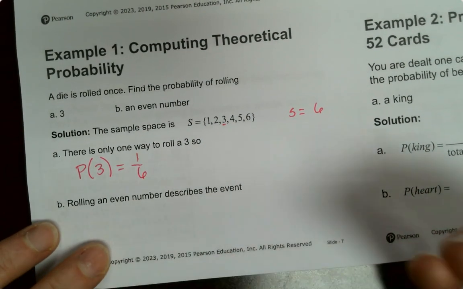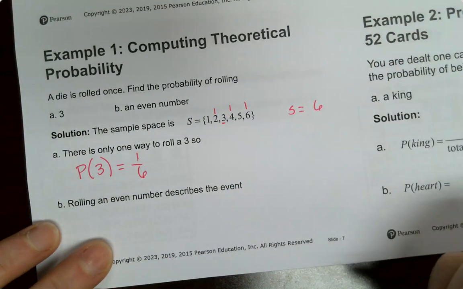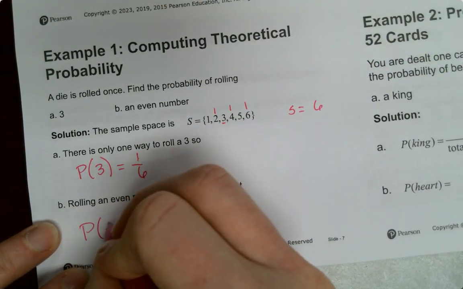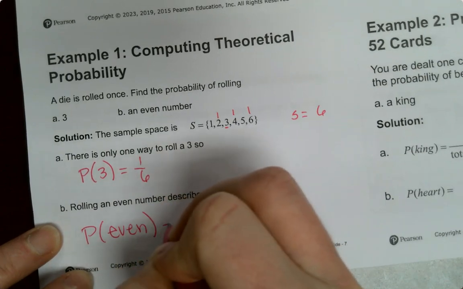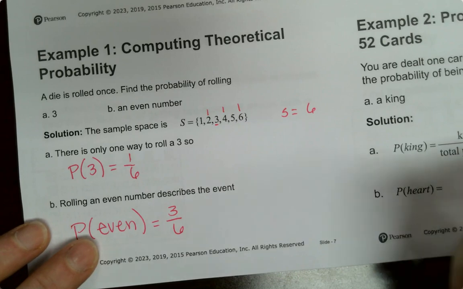Probability of rolling an even. So there are 1, 2, 3 evens. The probability of an even is 3 out of the 6. And then you would need to reduce it.